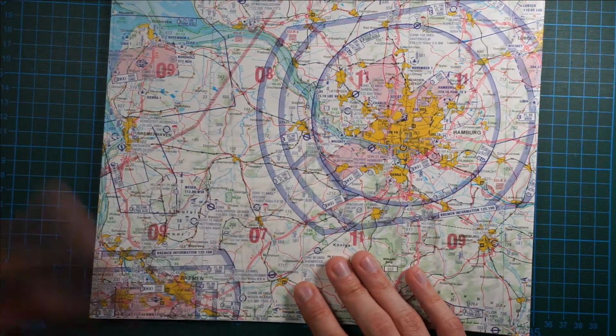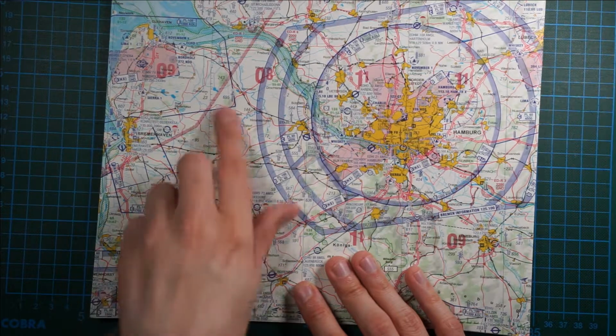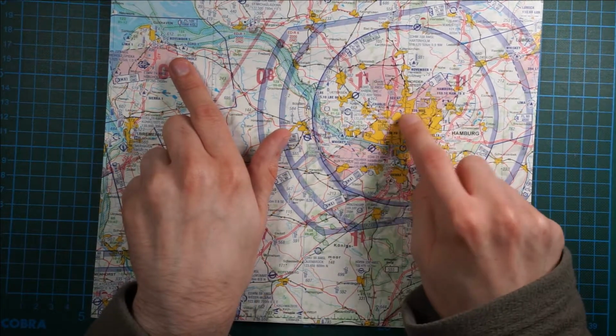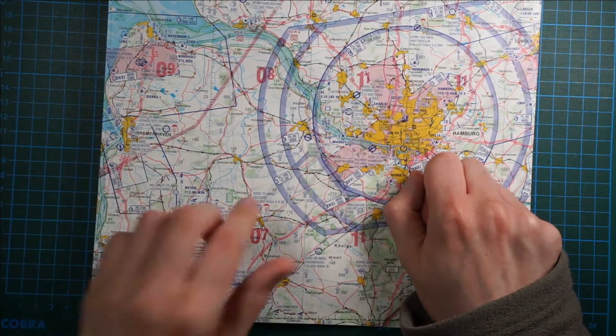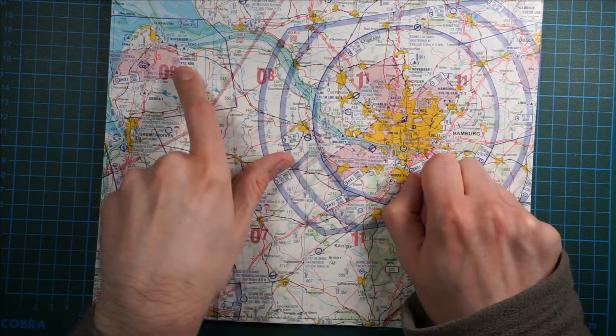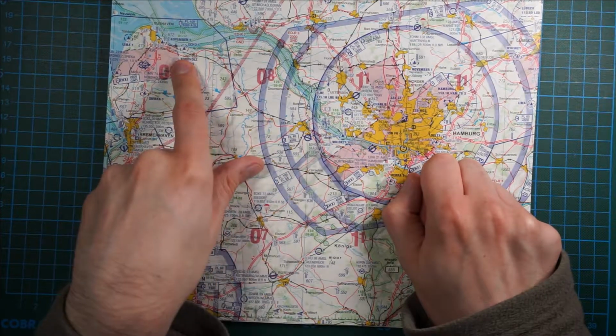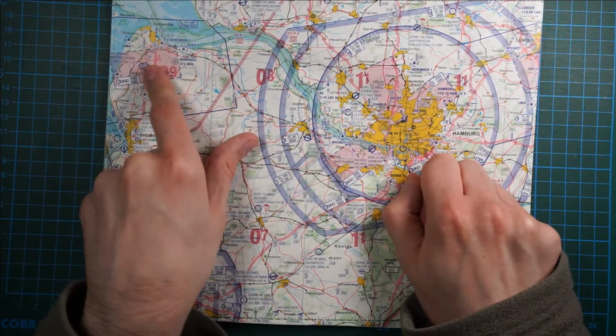Quite long range, and you can use them for en route navigation, but they are always aligned with the runway of the airport, so you can use them for approach as well. So the Nordholz NDB you can use for en route navigation and then use for the approach into Nordholz.